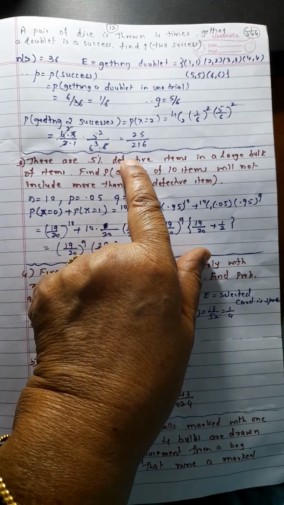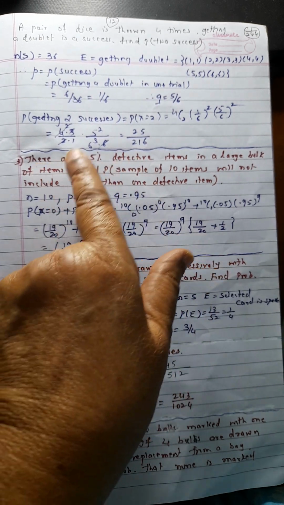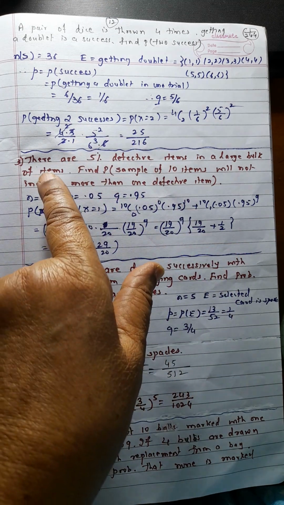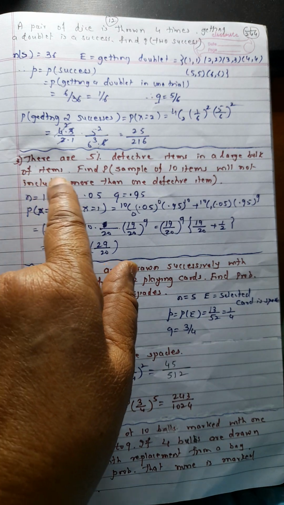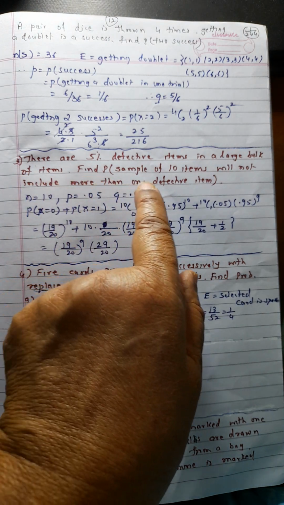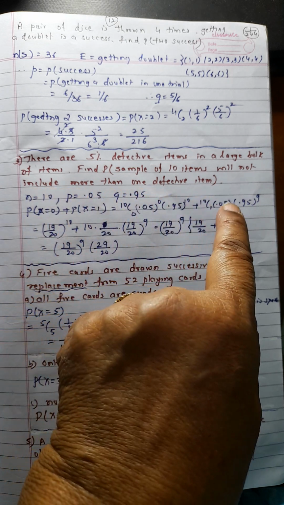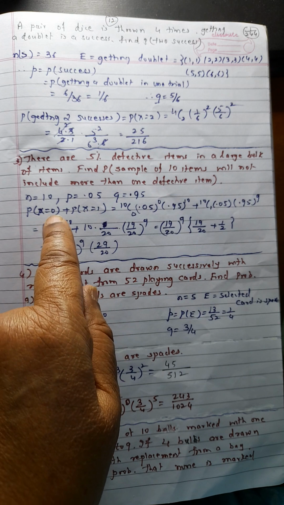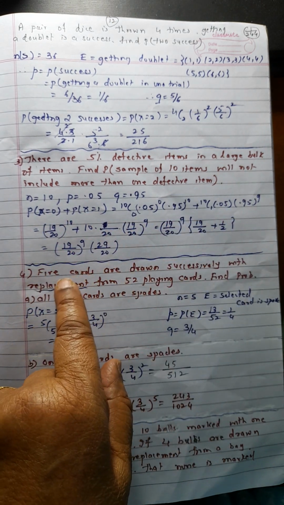Simplification you do yourself so that you will have practice and in the exam you can do it fast. Don't neglect calculation, you must have practice so you can do it fast. There are 5% defective atoms in a large bulk of atoms. Find the probability that a sample of 10 atoms will not include more than one defective. N is 10, P is this, Q is this. Not more than 1 means you have to take 0 or 1. You write the formula and simplify.